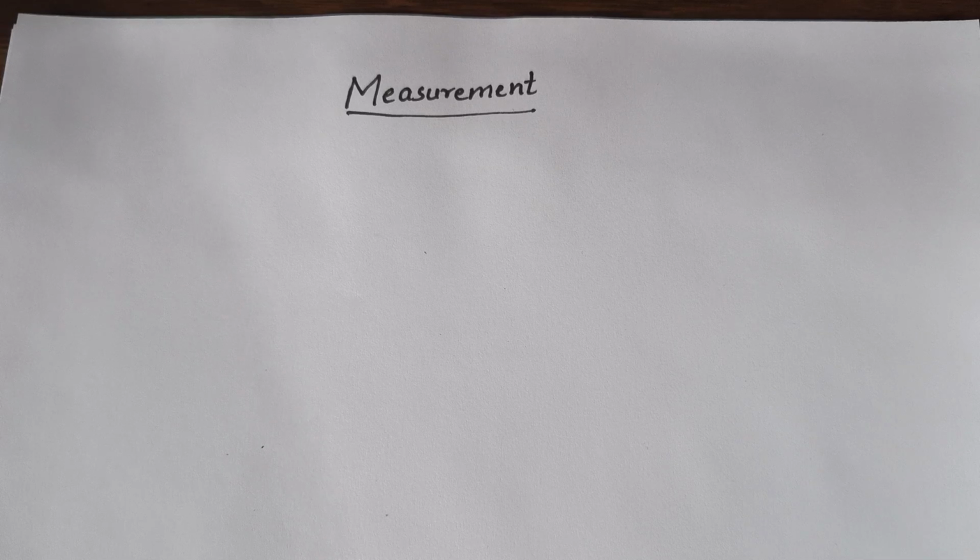And if you're buying milk from the market, then you will not say, I want 1 kg milk, I want 1 meter of milk. You will say, I want 1 liter milk.